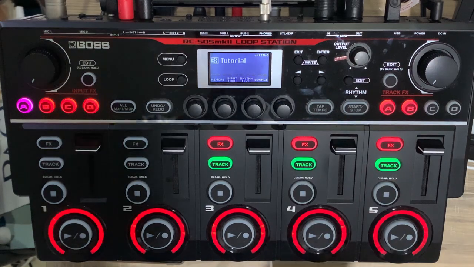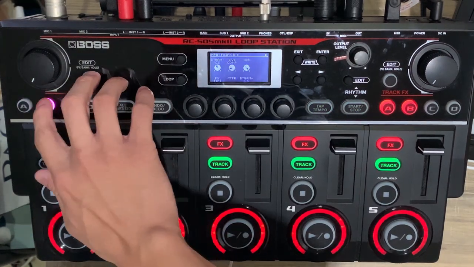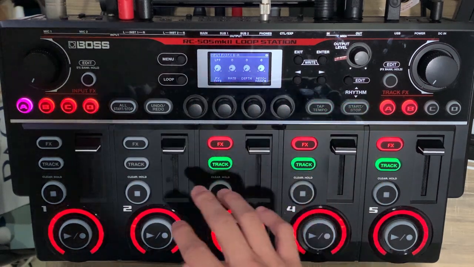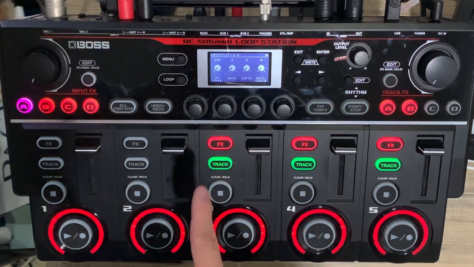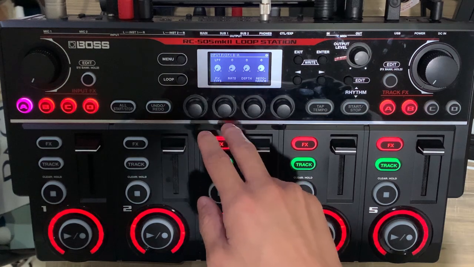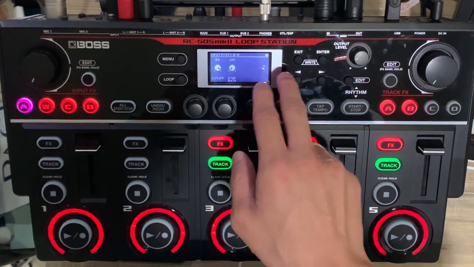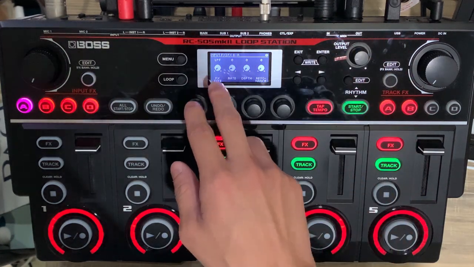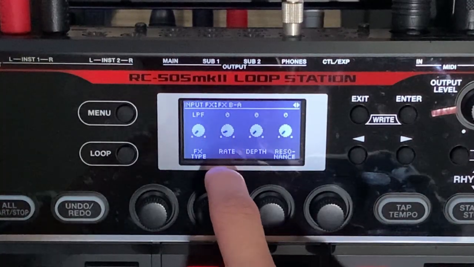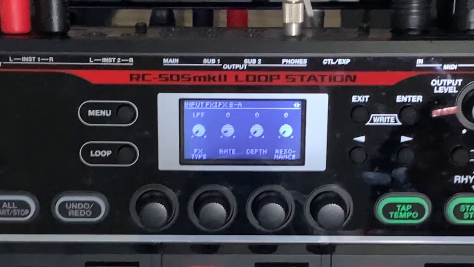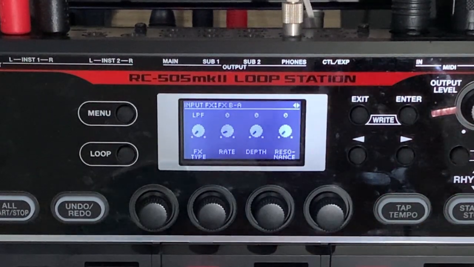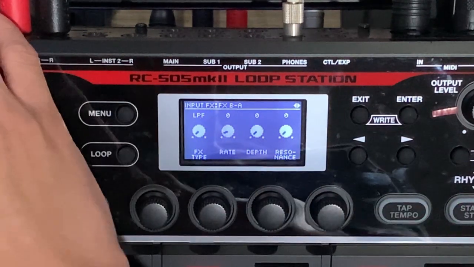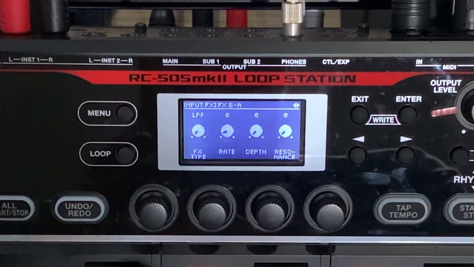So today I will be talking about the filter. The first one will be the low pass filter. I will be introducing all the parameters and how they affect the effect. So for the filter, the rate is basically the LFO speed, like how fast the LFO moves.